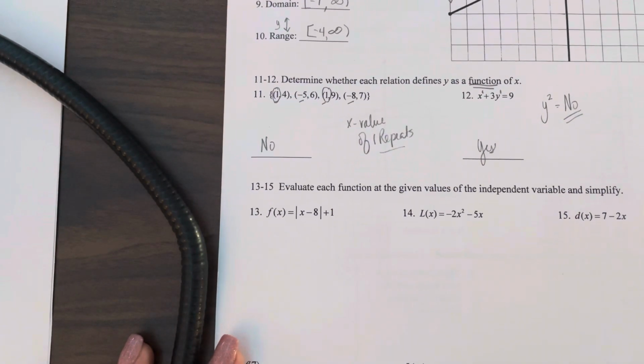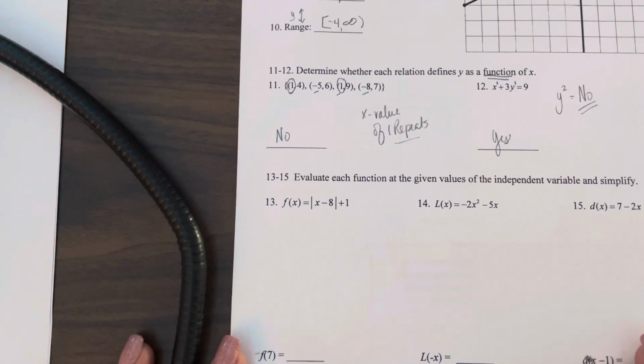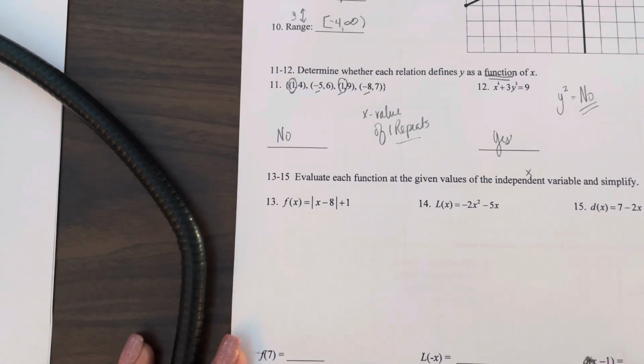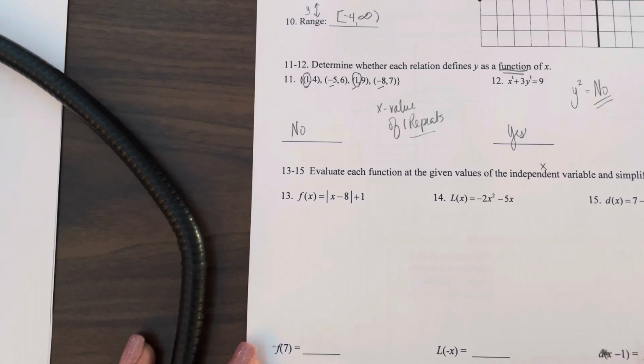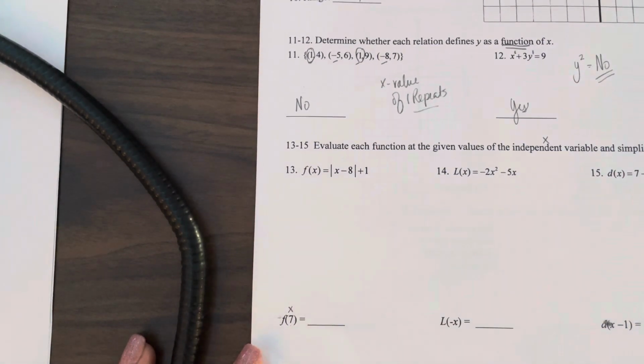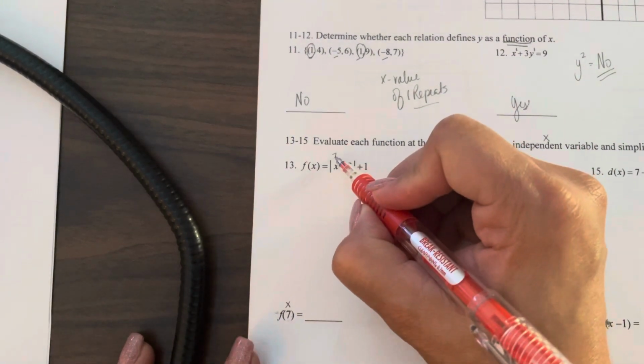Okay, next section. Evaluate each function at the given values of the independent variable and simplify. So again, independent is your x. We're going to simplify given the values that they want us to look for. So if down below your independent value, or your x, is 7, what you're going to do is now substitute the 7 in here.